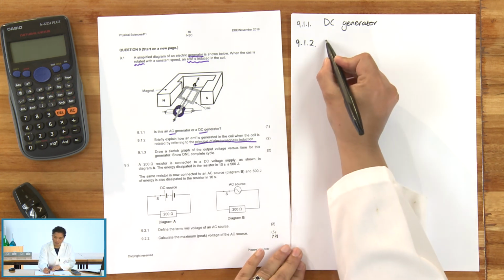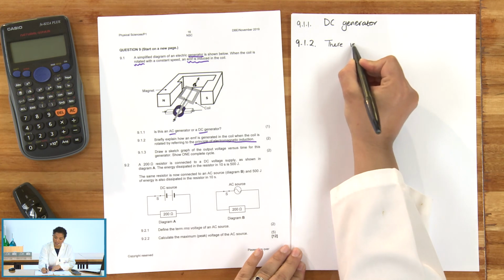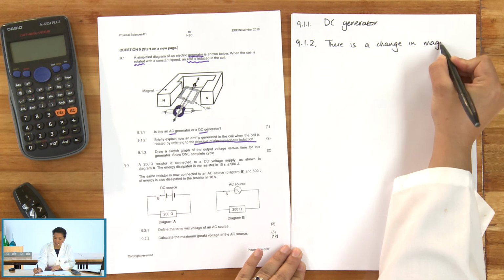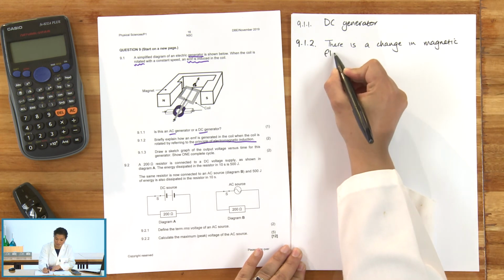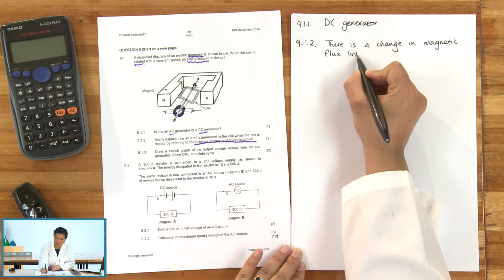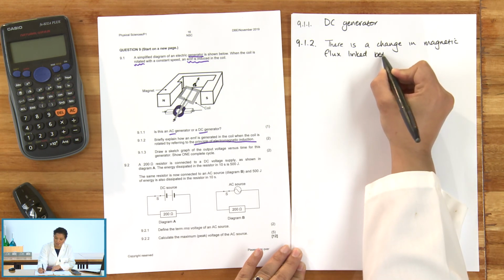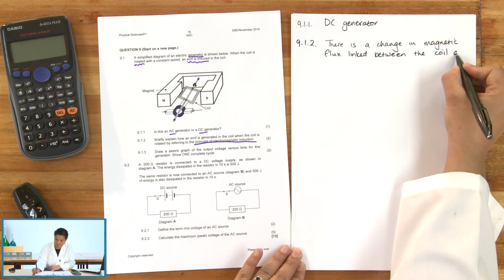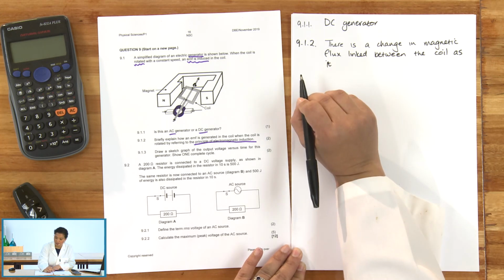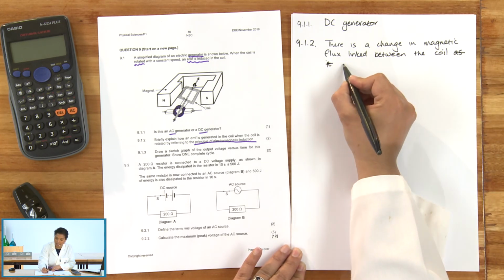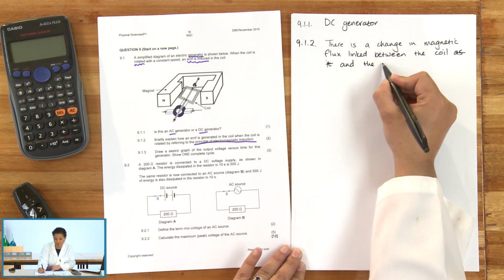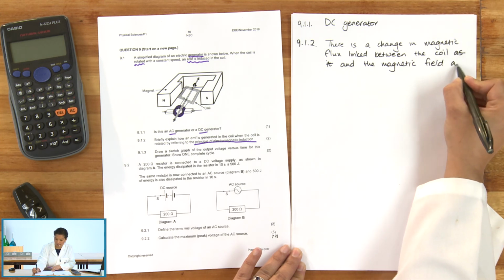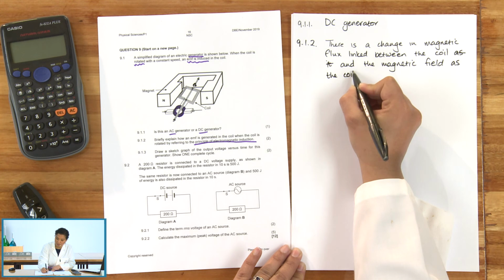So we know that there is a change in magnetic flux linkage, or linked, between the coil or armature, or let's say between the coil and the magnetic field, as the coil is rotated.